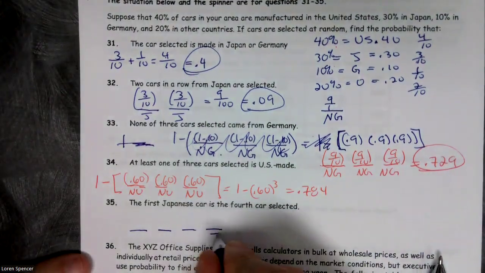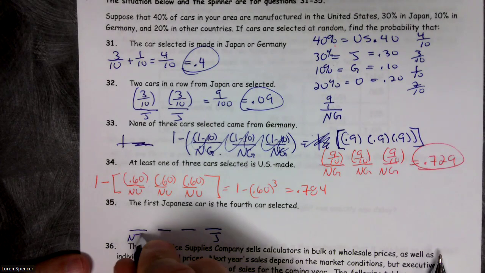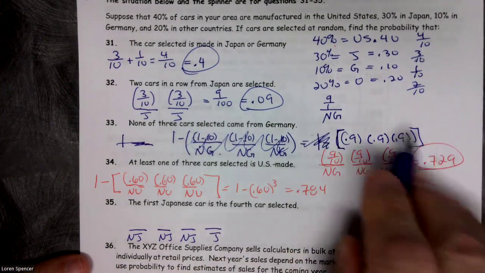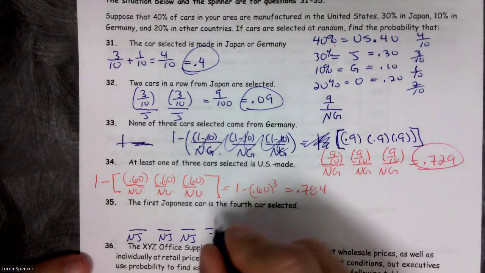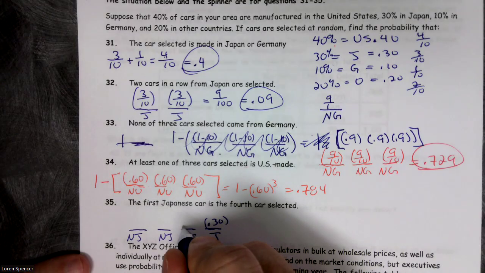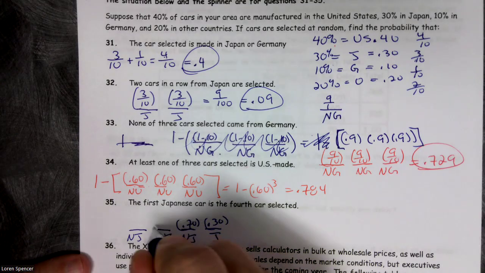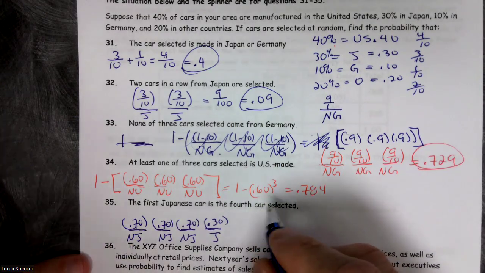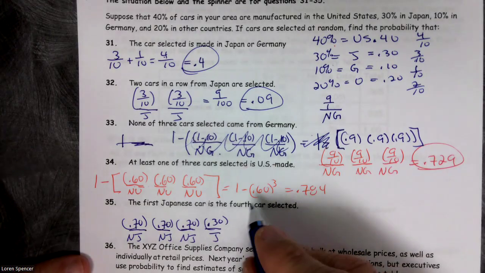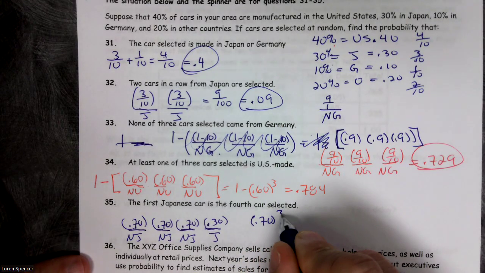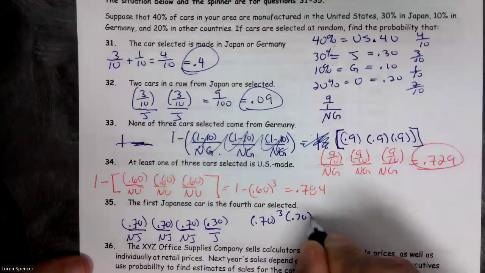So this is a Japanese car, but this is not Japanese, not Japanese, not Japanese. Well, the probability of a Japanese car is 0.30, and 1 minus that is 0.70. So essentially we have 0.70 to the third power times 0.30.